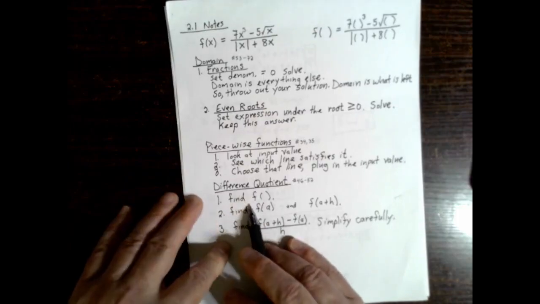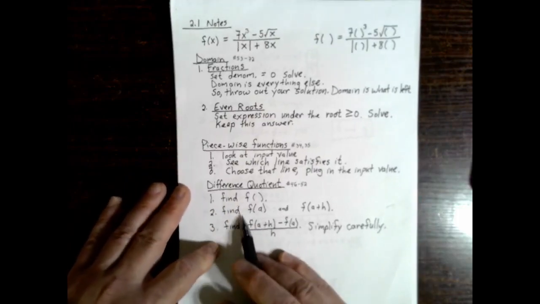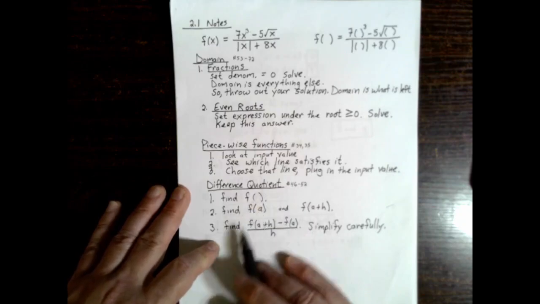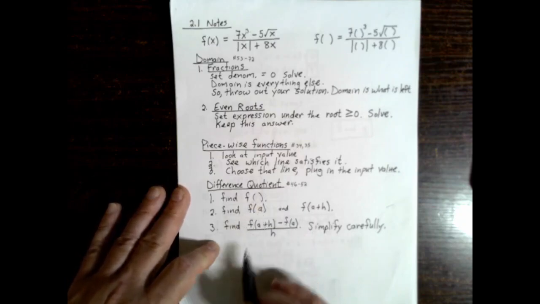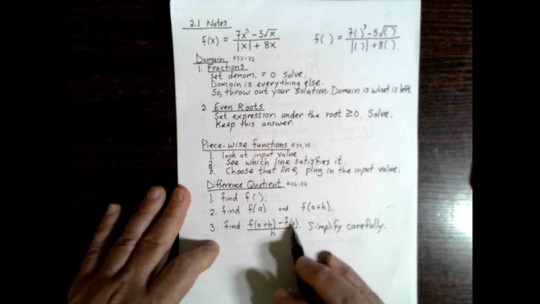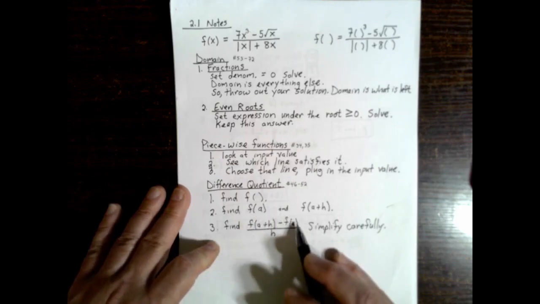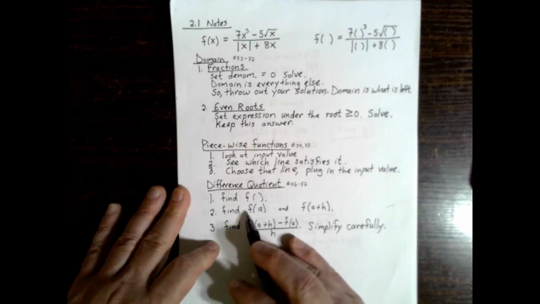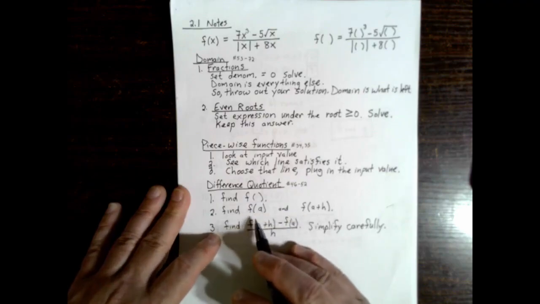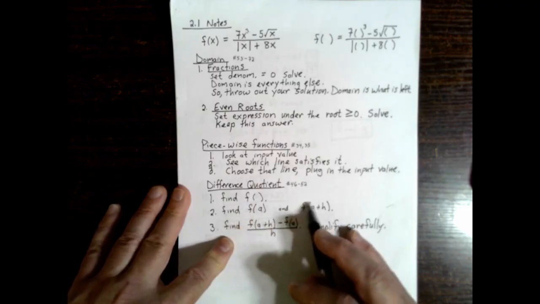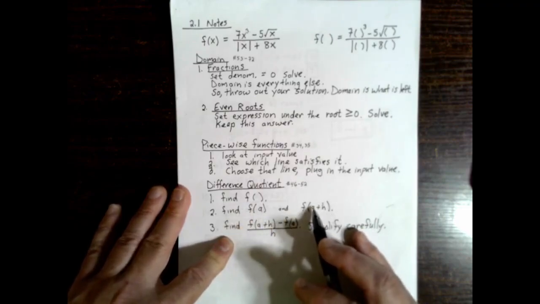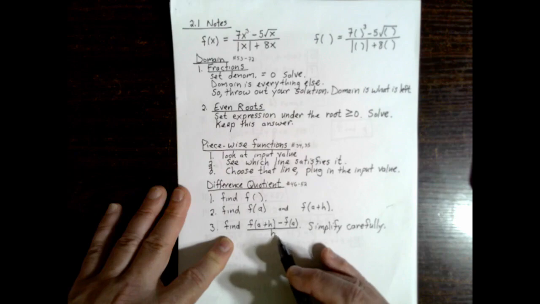The final one is called the difference quotient, and this is going to be a question that's not only on test 1, but it's also going to be on your final. So you need to know this question. The question is basically part 3, this guy right here. Up here is just getting everything ready. It's sort of like when you're baking a cake, you mix all the dry ingredients together, you mix all the wet ingredients together, and then you put them together to make your cake.